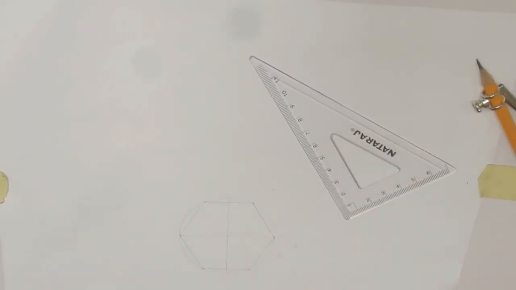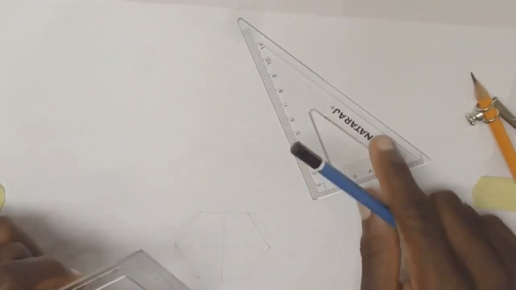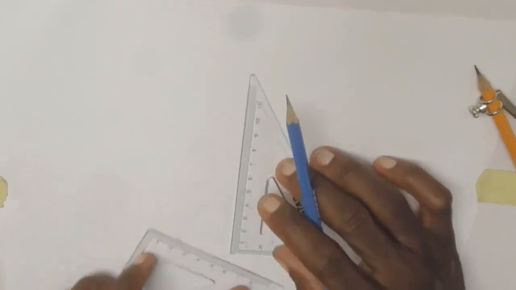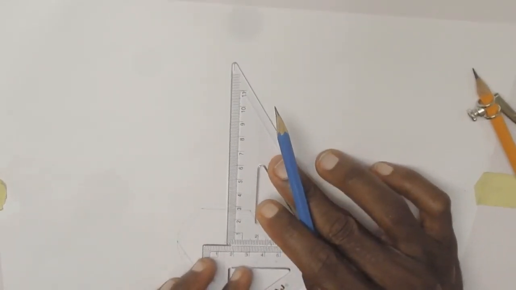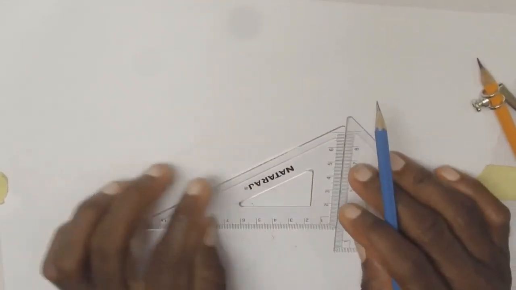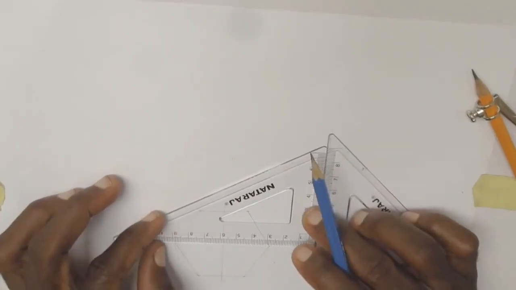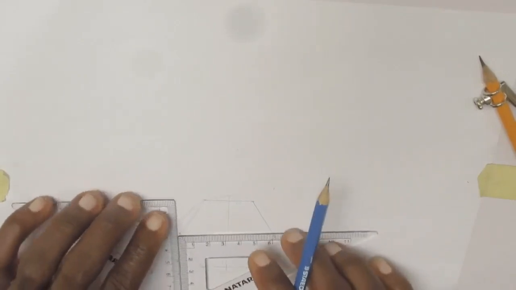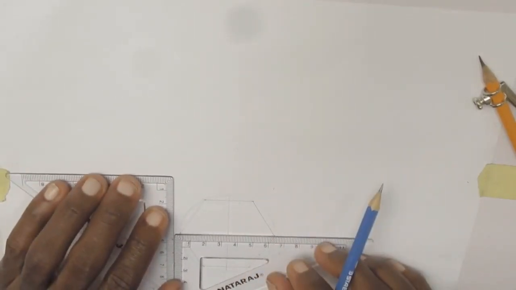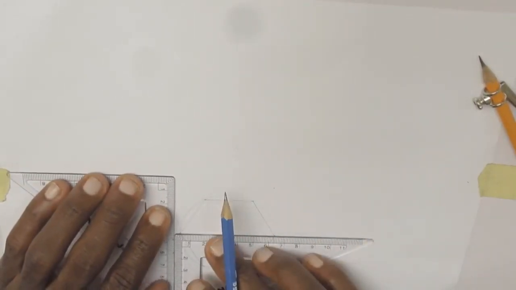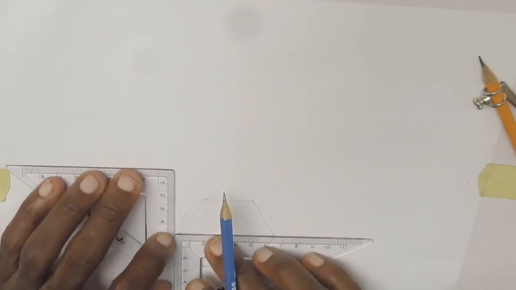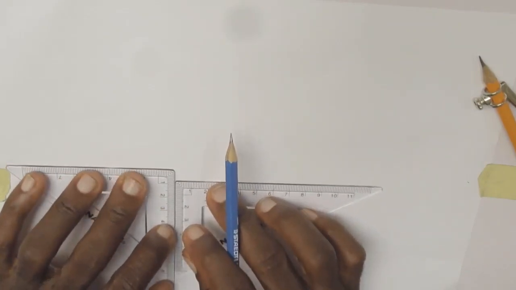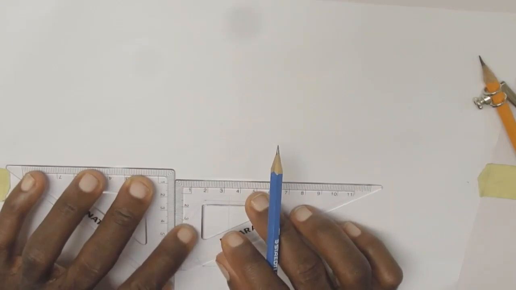Now because this is a pyramid, we need to draw the front view. So now we have the plan, and we need to draw the front view. We can just project from the plan to obtain the front view.